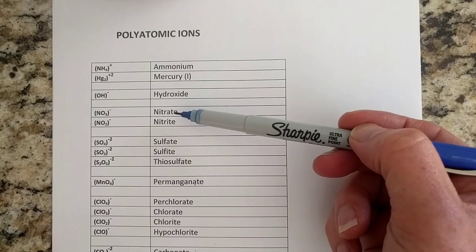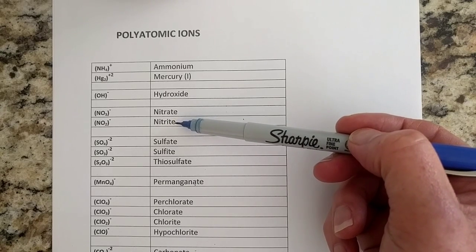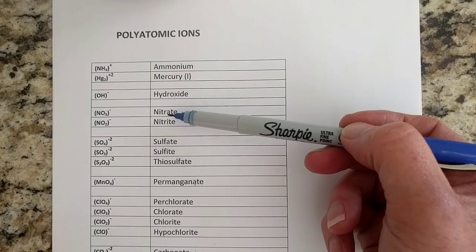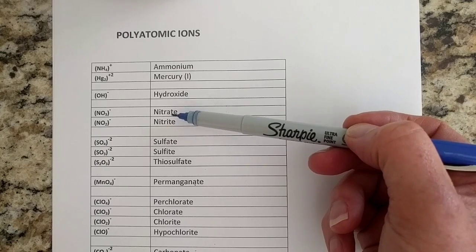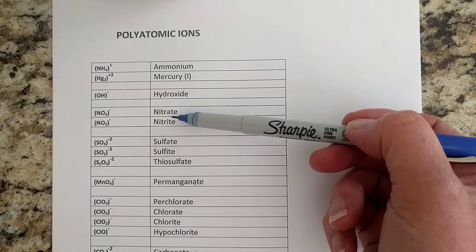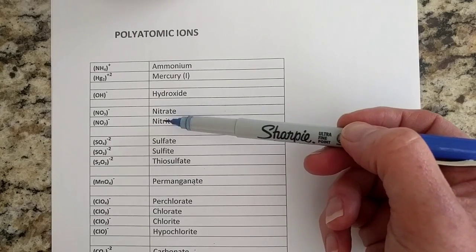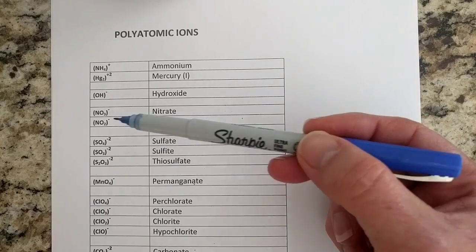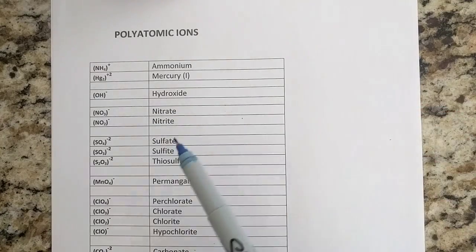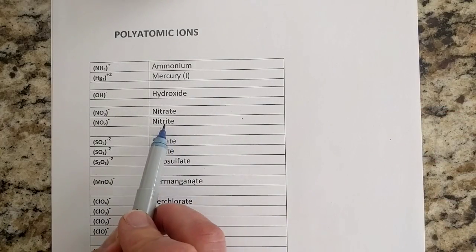Now the next two, we have nitrate and nitrite. Whenever your name ends in ate or ite, that is telling you it is a polyatomic ion. And we're going to see that anytime you have an ate or an ite, it's got oxygen in the formula. And there's a relationship between the ite and the ate.